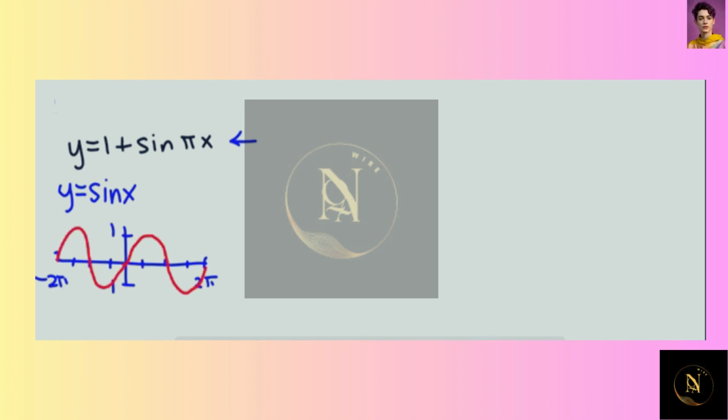Now what do we want to do to it? Well, the pi in here, that represents a horizontal shrink. So it's going to be pi times narrower than it used to be. And the old period was 2 pi. If we divide that by pi, the new period is going to be 2. So it's going to be roughly 3 times narrower. So we'll graph y equals sine of pi x.